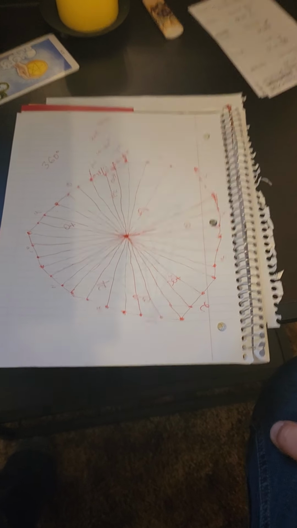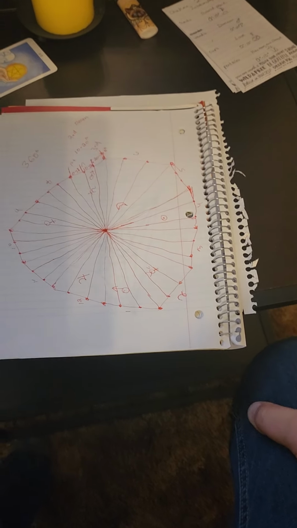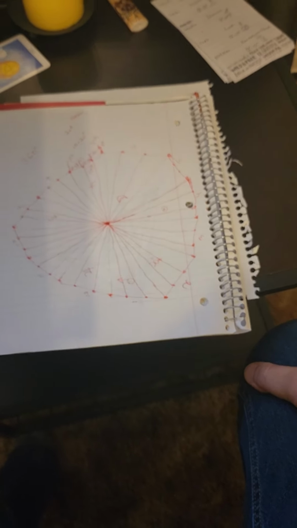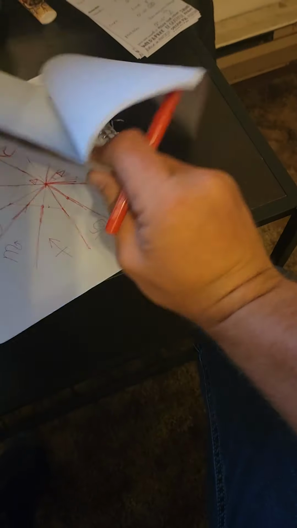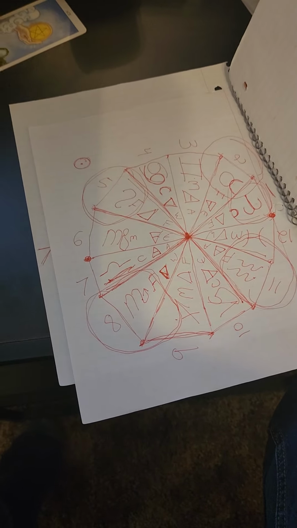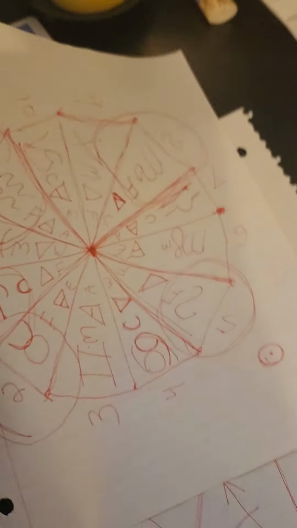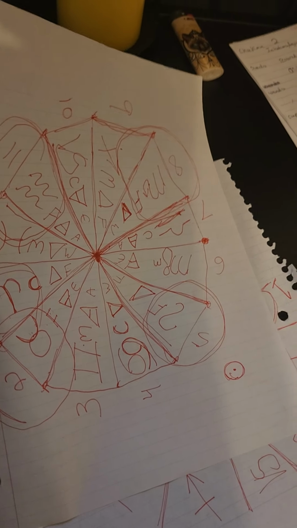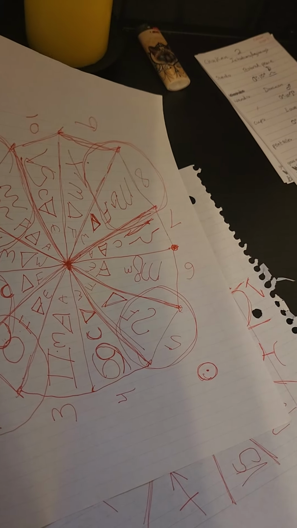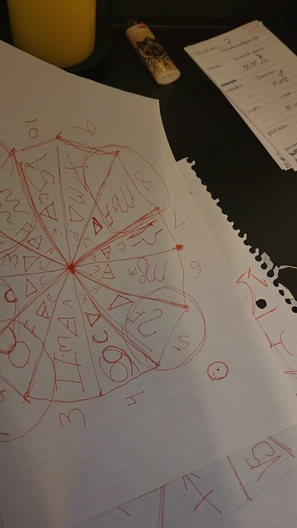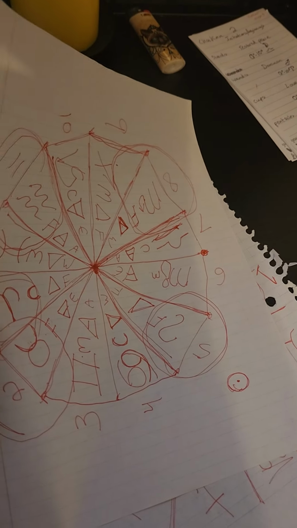So this is our game board, and it has 12 different energies. This is upside down, but it's cardinal fire, fixed earth, mutable air, cardinal water, fixed fire, mutable earth, cardinal air, so on and so on.